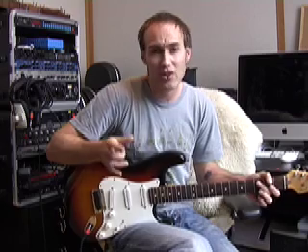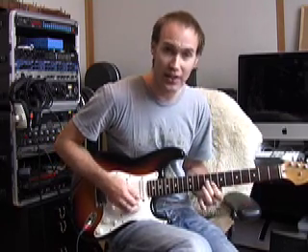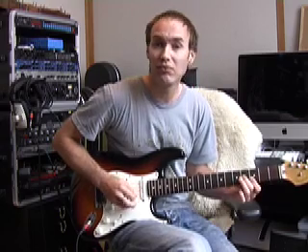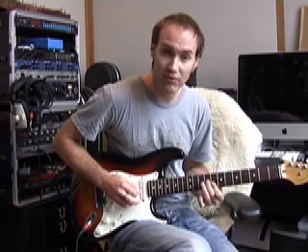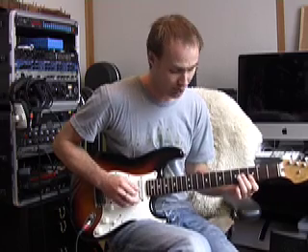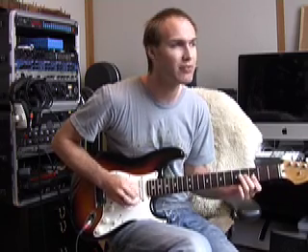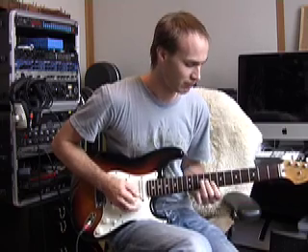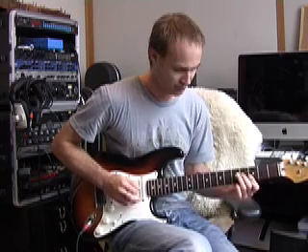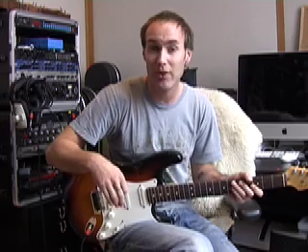Now, you can either just strum this chord, just like 2, 3, 4, and then up to C, or you could make up a pattern. You could go, and then to C. 4, 1 and 2 and 3, 4, 1 and 2 and 3, 4. You can do it any way you want. Doesn't really matter. You can kind of play about with the rhythm a little bit yourself.